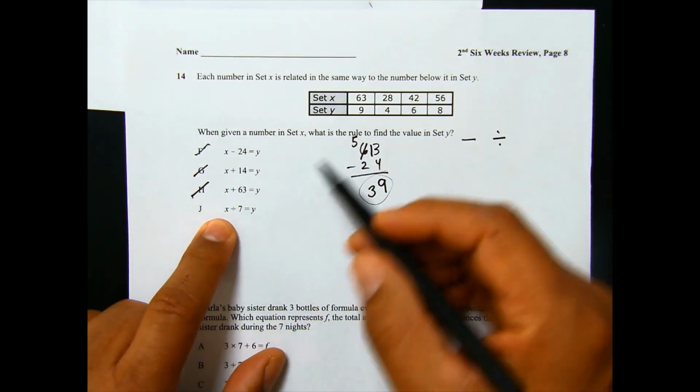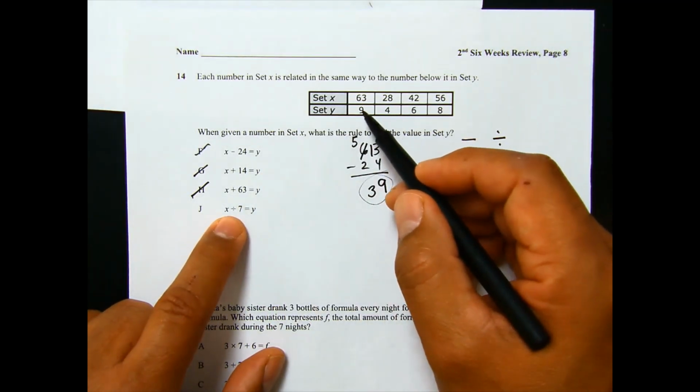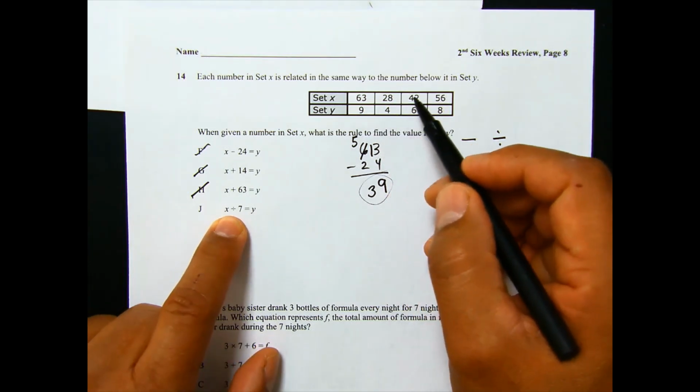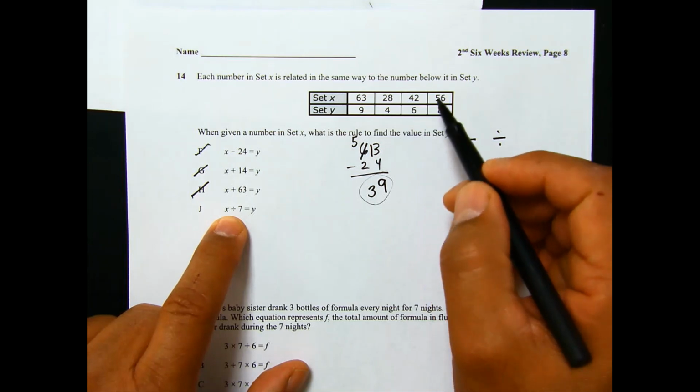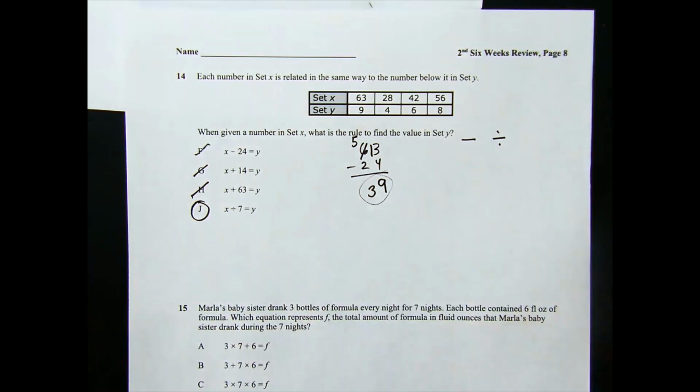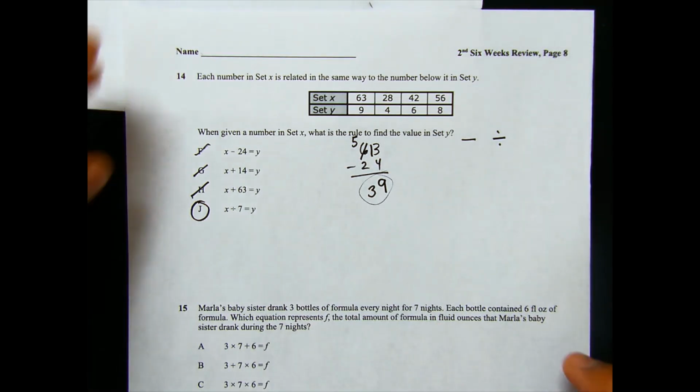Now divide by 7. 63 divided by 7, that gives us 9. 28 divided by 7, that gives us 4. 42 divided by 7, that gives us 6. 56 divided by 7, that gives us 8. So our answer would be J. X divided by 7 equals Y.